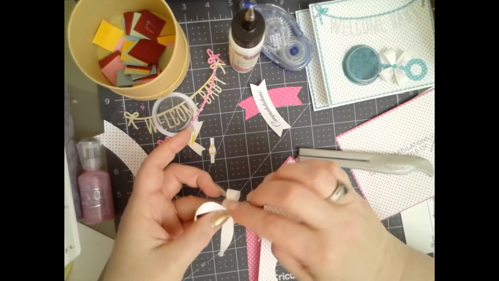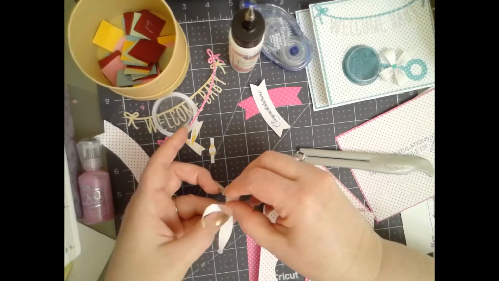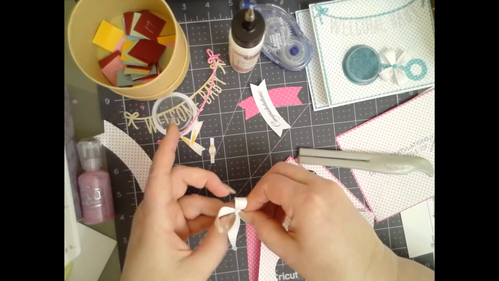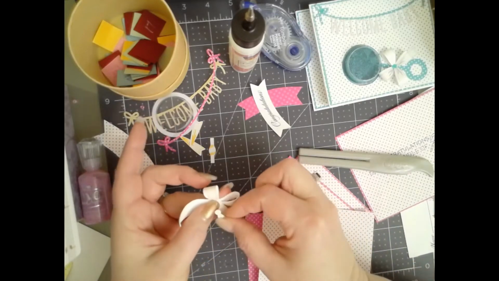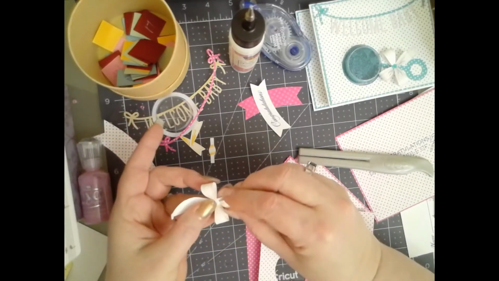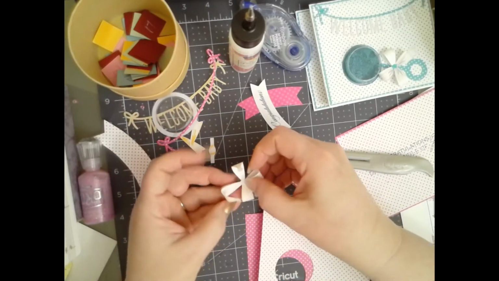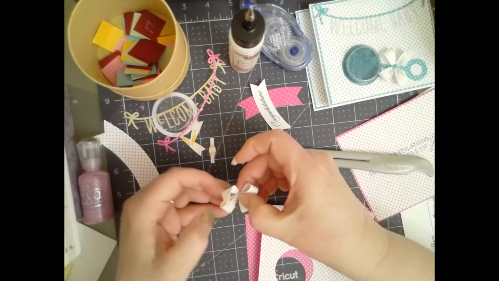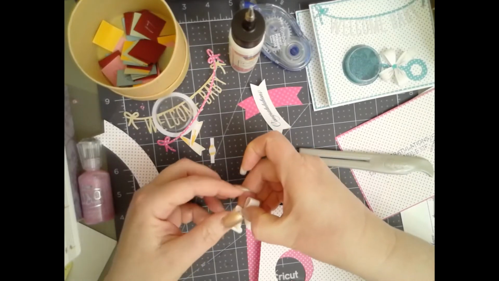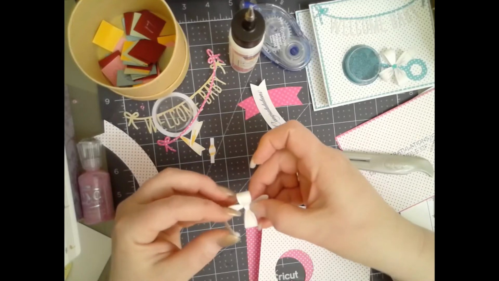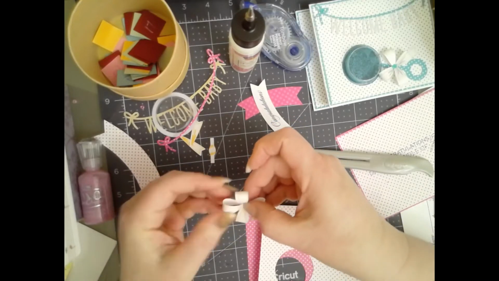And it's kind of 3D, so you can see it'll spring back up on you. You have to actually hold that down and get a grip on it. Give it a second to dry in between.